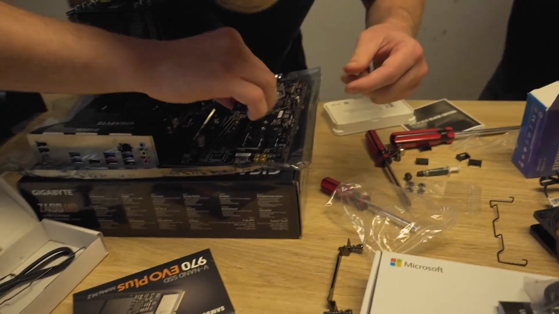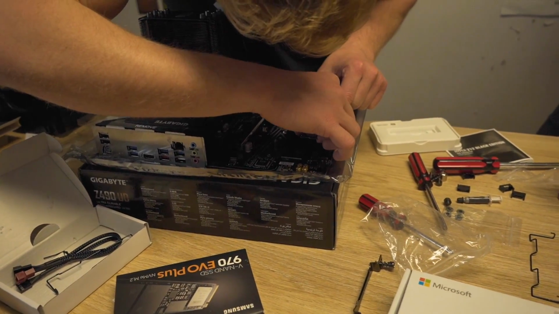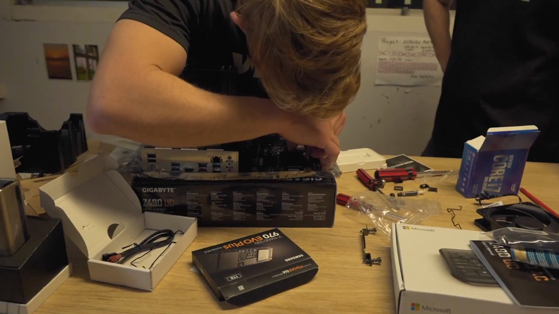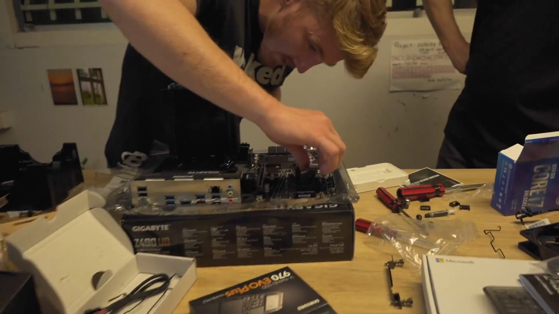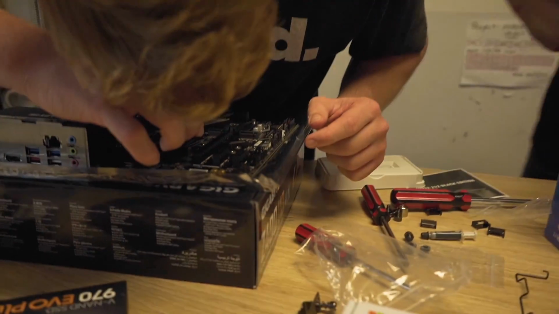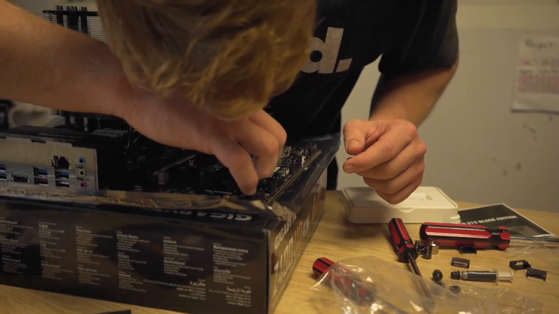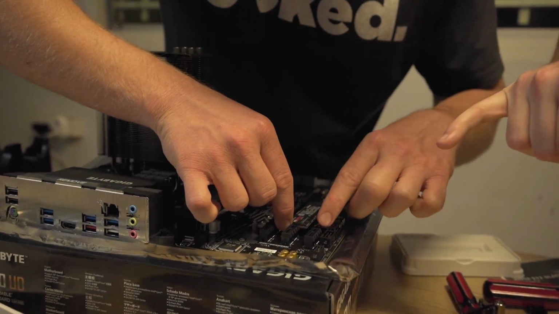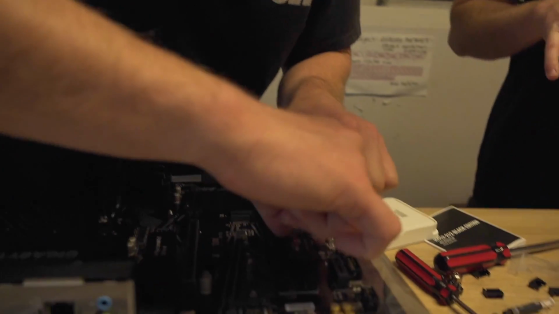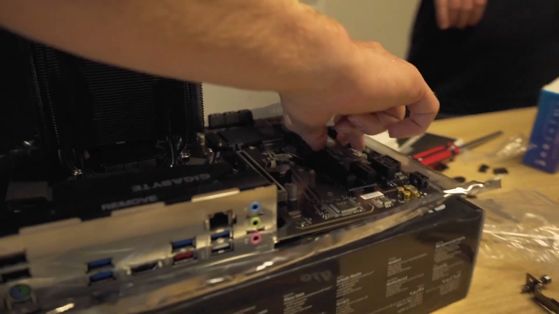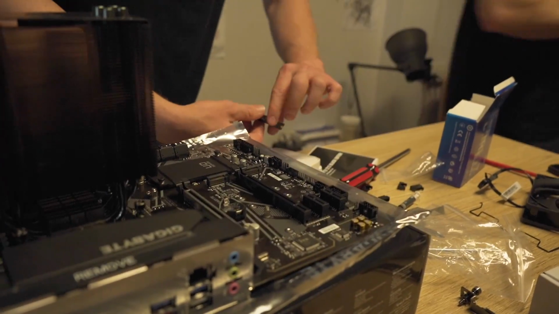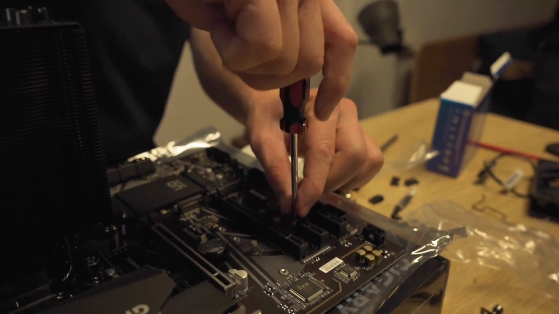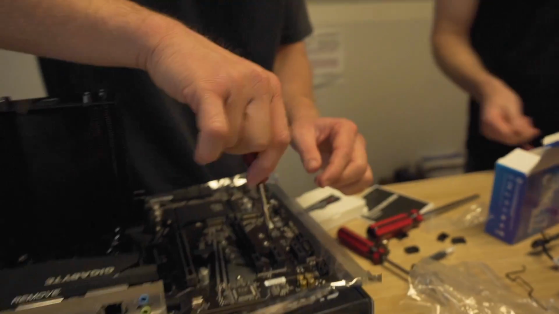This only goes in one way too. Up the top. Now, I think you've got to pull that screw out first, yeah? That would help. Do you want a little one? There you go. Oh, this one's fitting. Thank you.